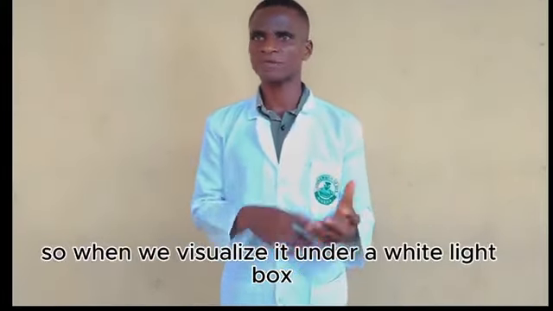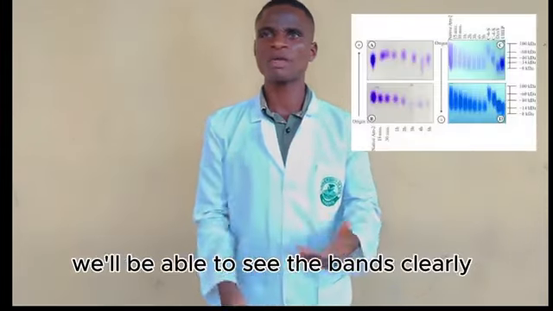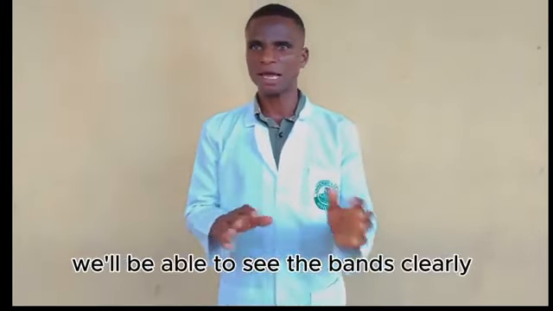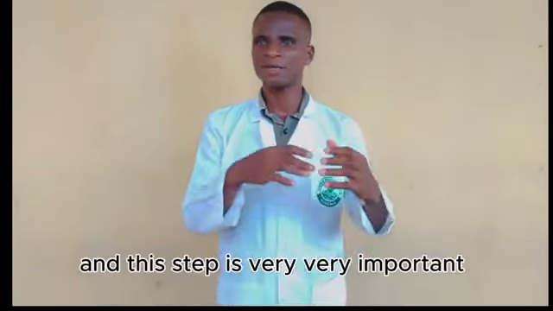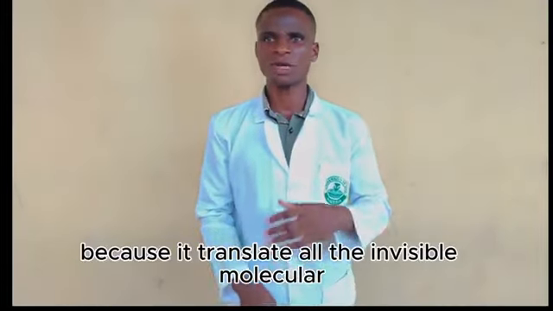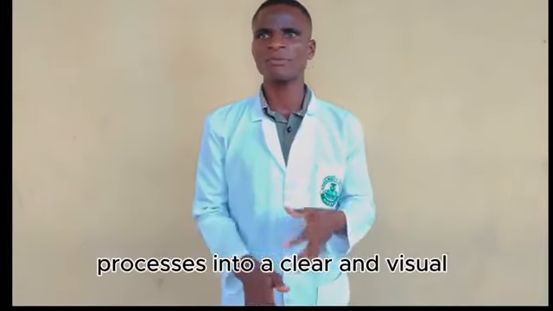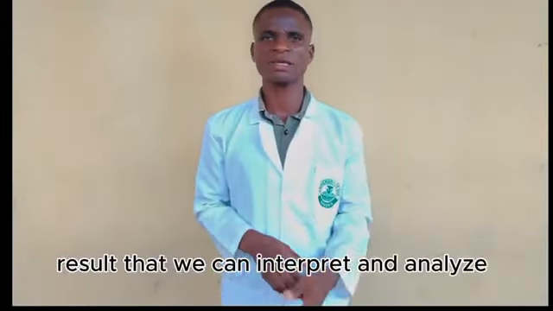So when we visualize it under a white light box, we'll be able to see the bands clearly. And this step is very important because it translates all the invisible molecular processes into a clear and visual result that we can interpret and analyze.